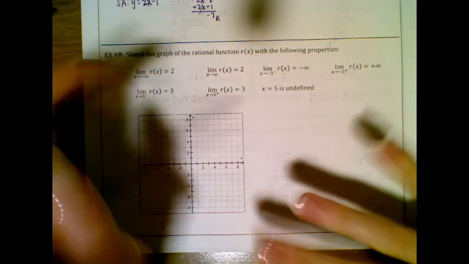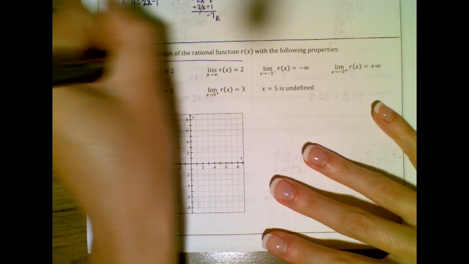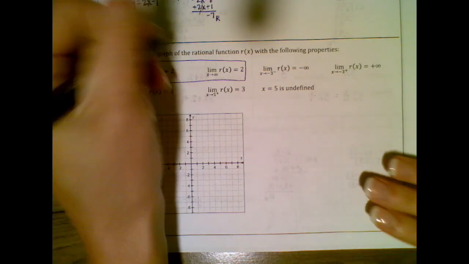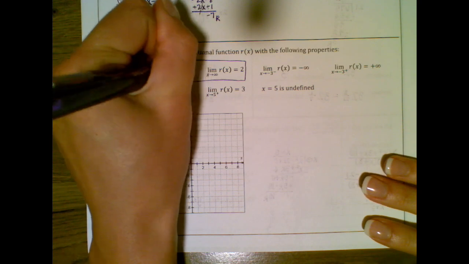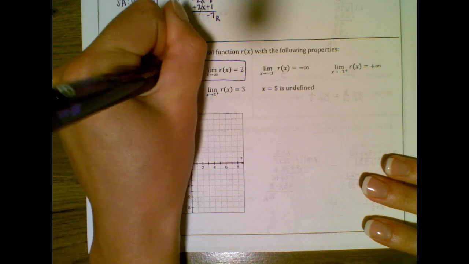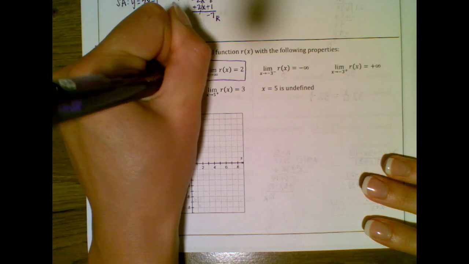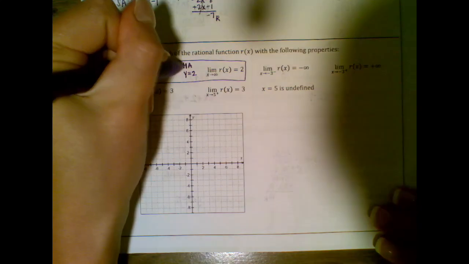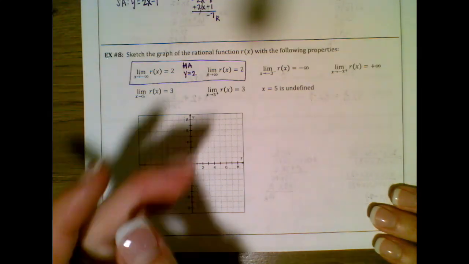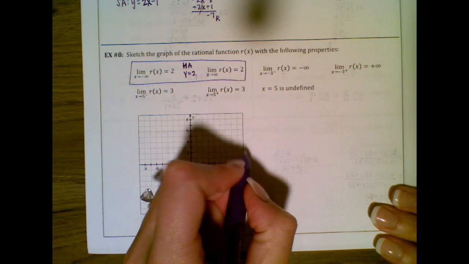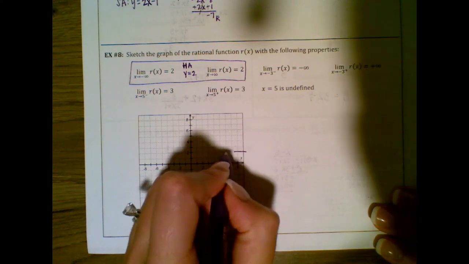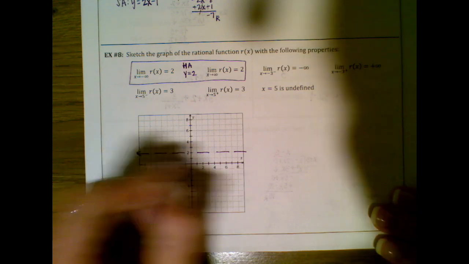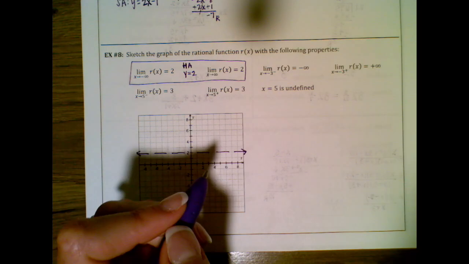These two statements together mean that we have a horizontal asymptote at y equals 2. So as the graph goes to the left and to the right, I have a horizontal asymptote at 2. So I'm going to go ahead and plot that in there. Remember, your asymptotes are dashed or dotted, however you want to say that.